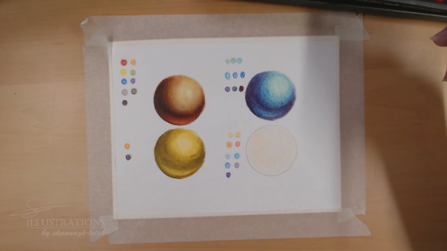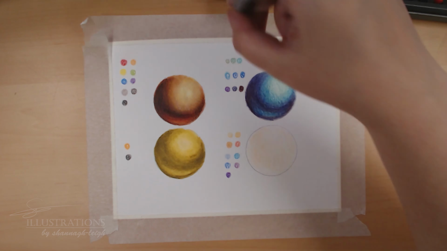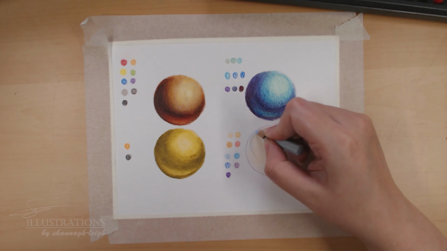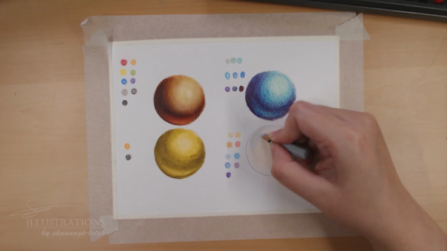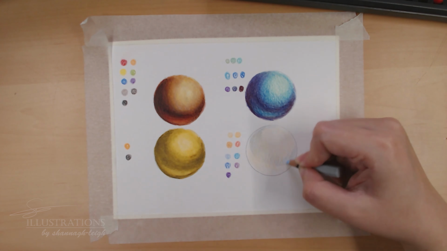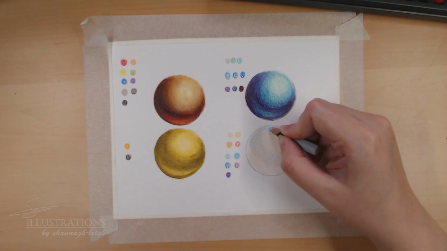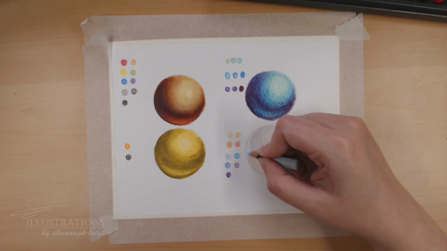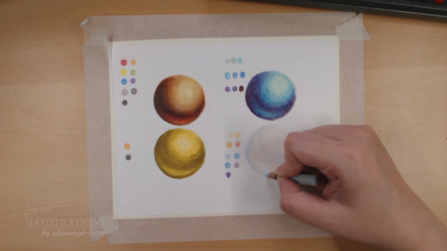Okay, and then what I'm going to do is I'm going to start with the blue shadows. So start jotting those in. And again, it's not exactly accurate for the texture. The way the fur falls will kind of affect where the shadows are. But obviously for the sphere, it's just kind of going around the edge.